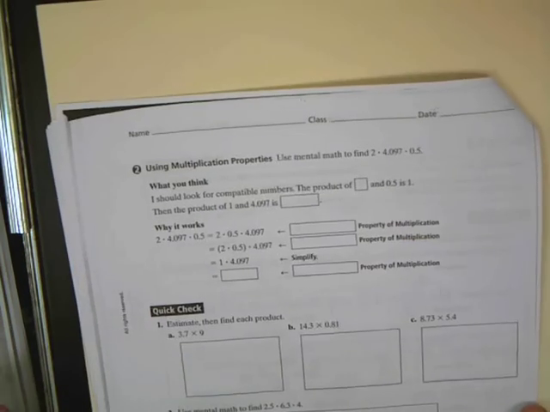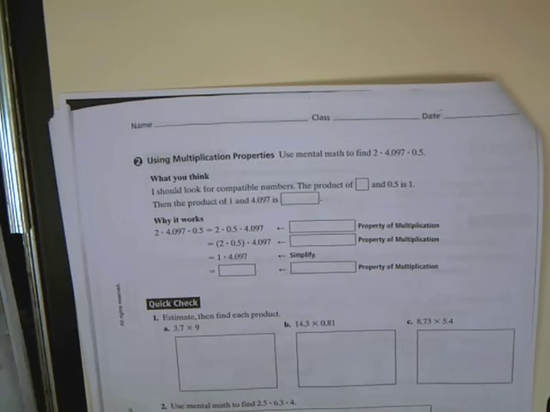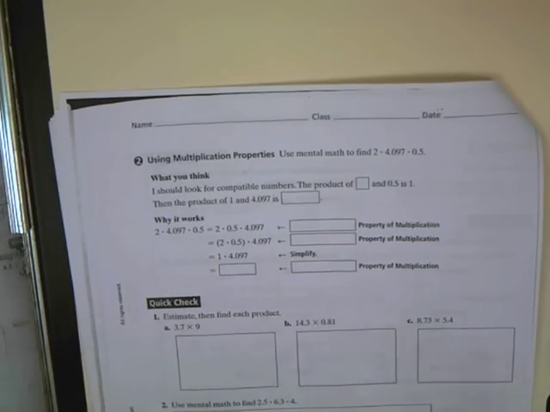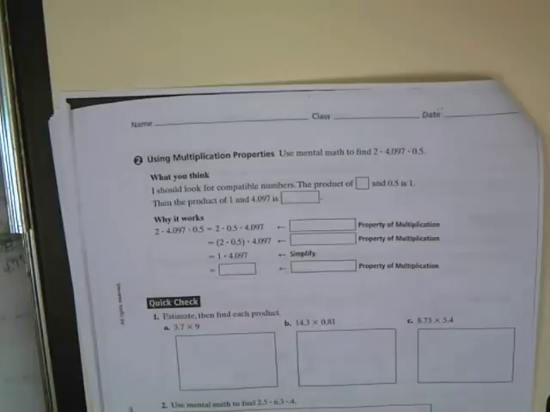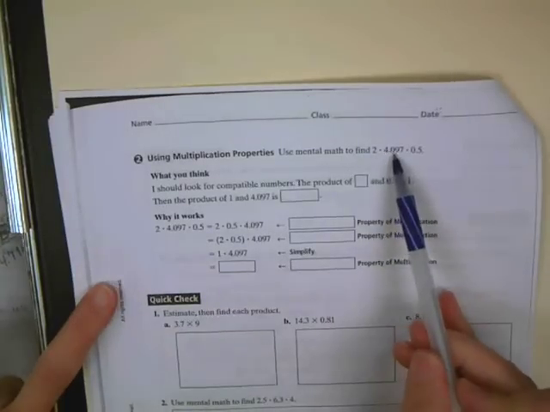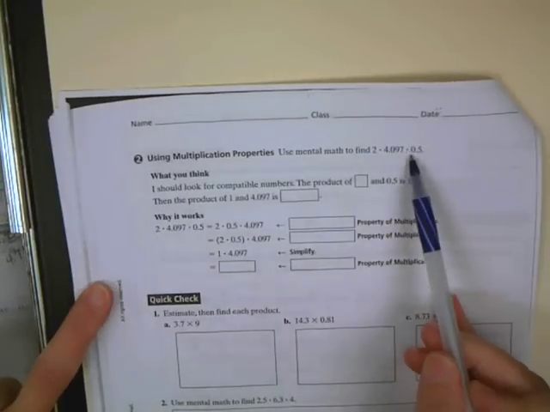We're going to do some more multiplication, and here we're going to use some mental math. So we'll talk through it, and then we'll look at why it works as well, because this is, to me, this is thinking through it. This is the process that you go through, okay? So I want to find 2 times 4.097 times 0.5.